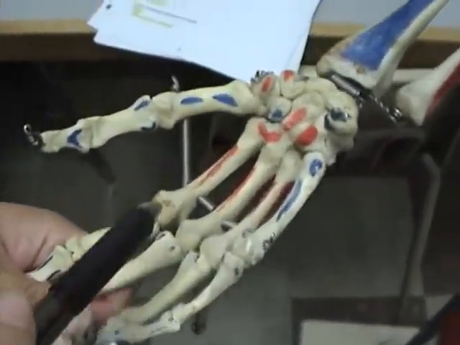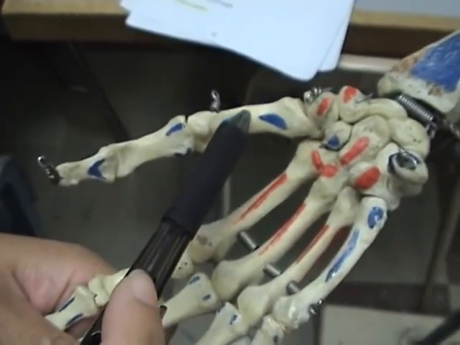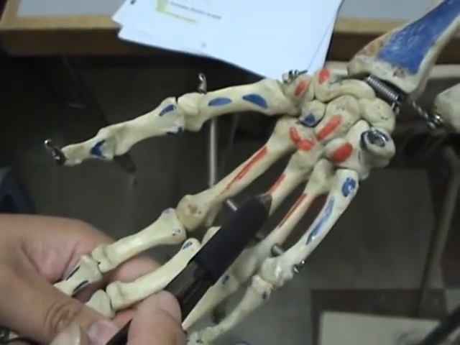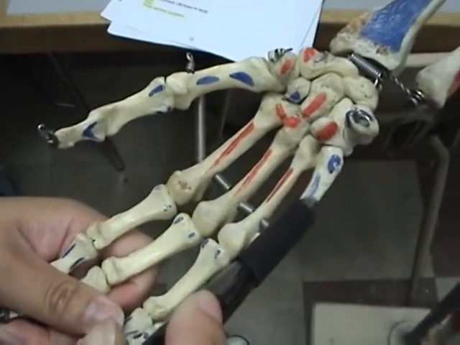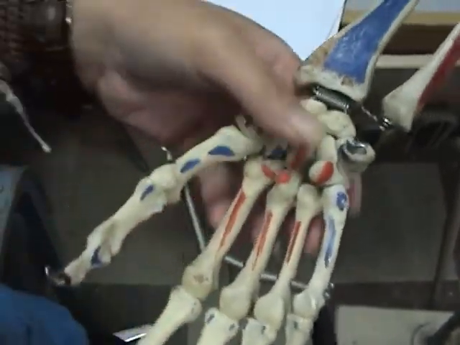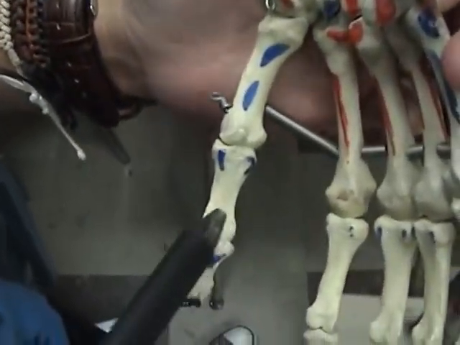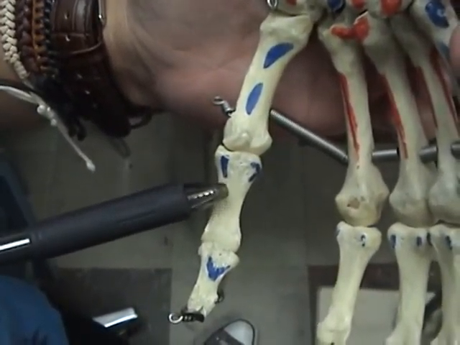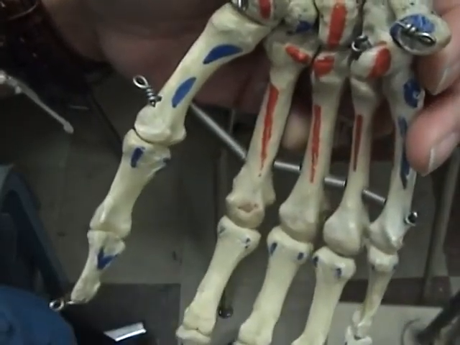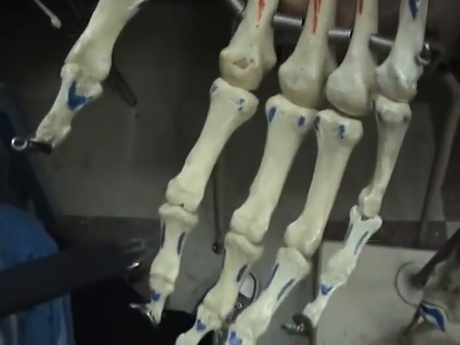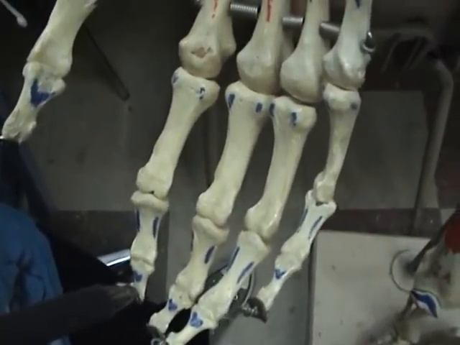And for the metacarpals, starting here would be 1, 2, 3, 4, 5. Phalanges, again with the thumb you've only got the proximal and the distal, but the rest you've got proximal, middle, distal phalanges.